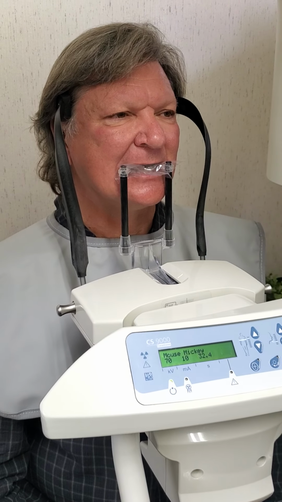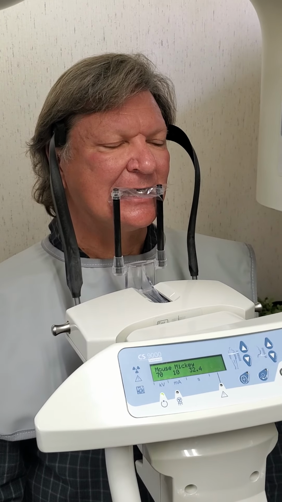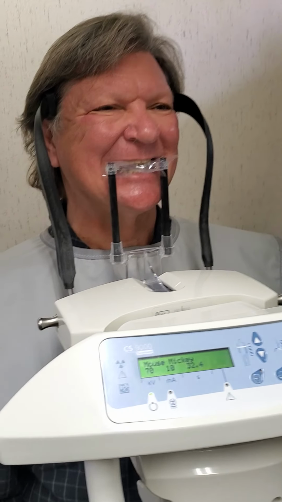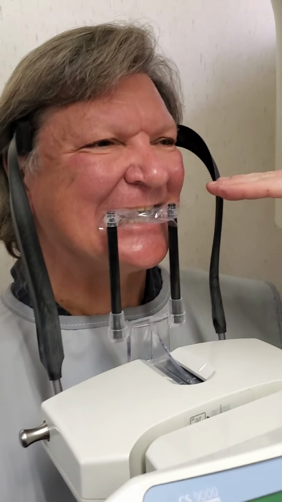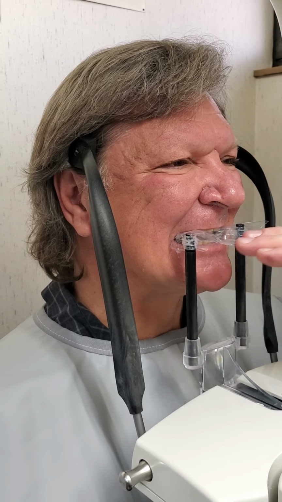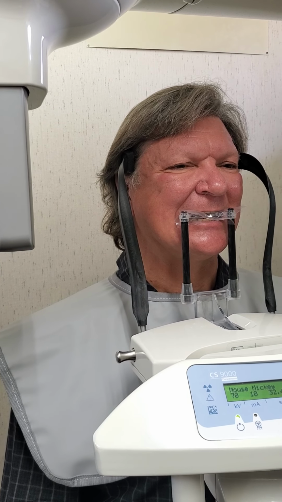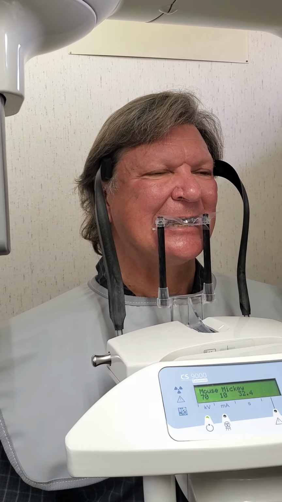So now, while they're biting on there, have your patient smile as wide as they can so we can see teeth. Go ahead and smile. Now you can see the occlusal plane of those top teeth is parallel to the floor. Right? So he's positioned on the machine correctly.